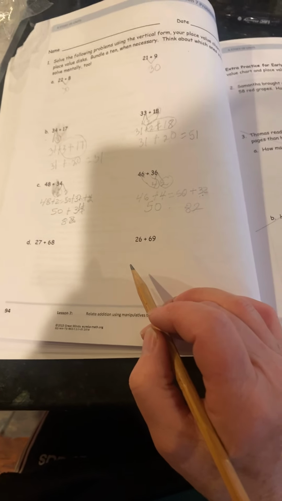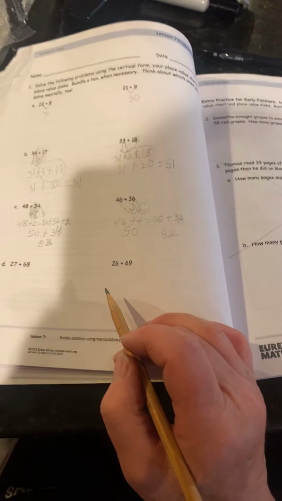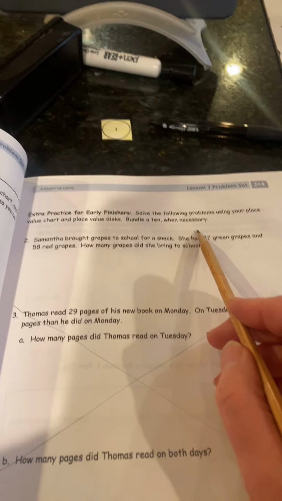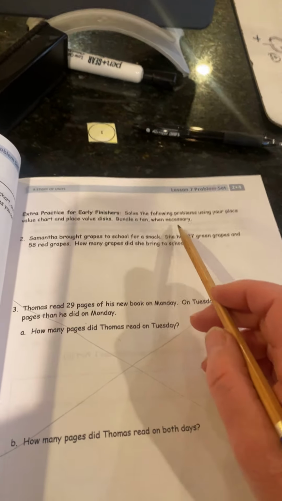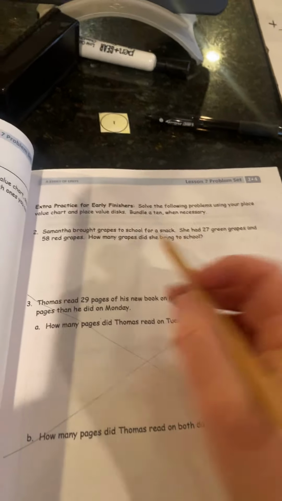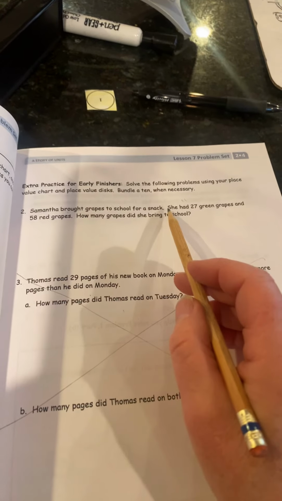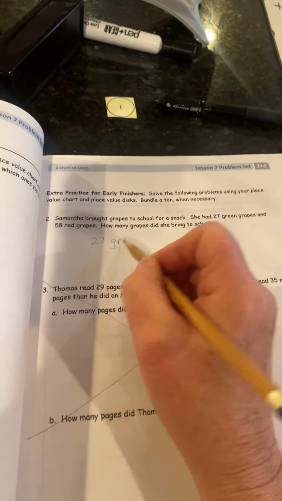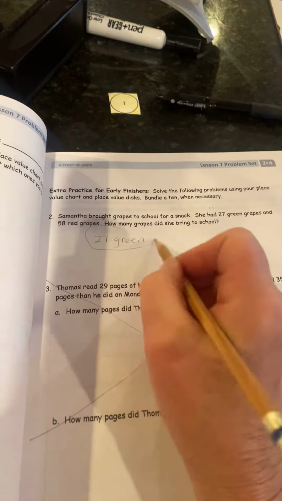And then I'll let you do the rest. I only want kids to work on this for 10 minutes because I don't want them to get crazy trying to figure this out. If they'd like to go to the next page, they only need to do number 2. Whenever you're doing a sentence of a number problem like this, story problem, always do the read, draw, write. So have them draw things like this one. It says, Samantha brought grapes to school for a snack. She had 27 green grapes, so have them draw them out. Green grapes.